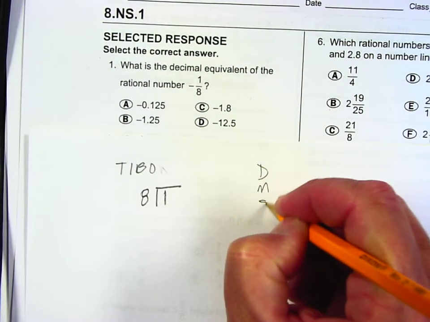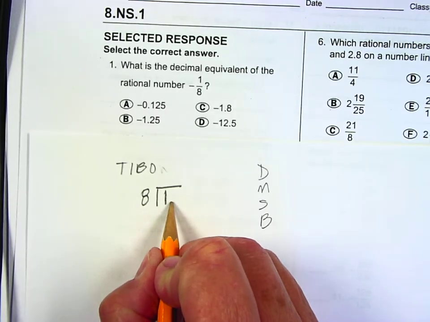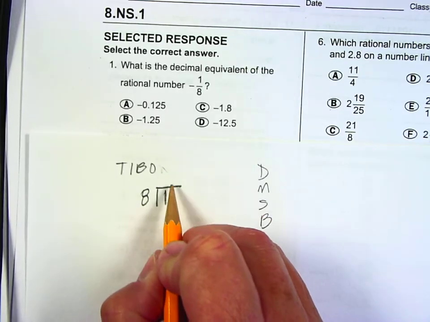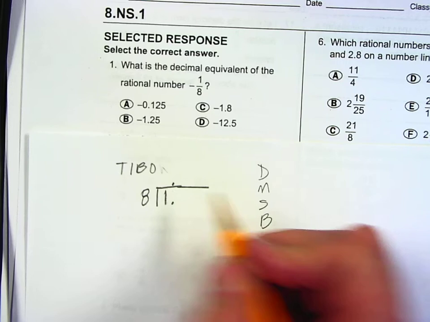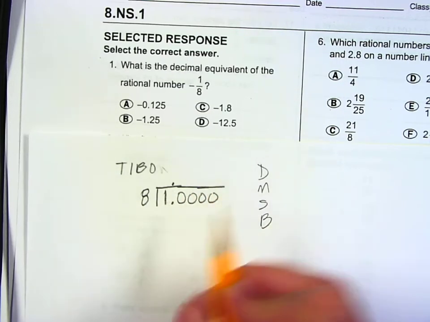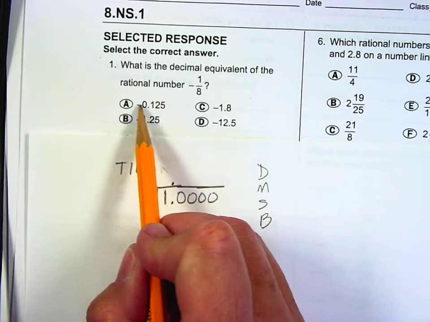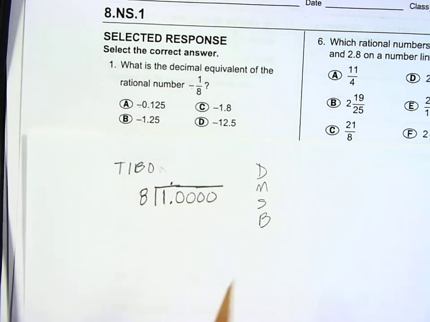Dirty monkeys smell bad. So I know there's a decimal after 1, even though I don't see it. And I'm going to bring my decimal straight up in my quotient. I can add as many zeros as I want, and this is still the number 1. Now don't forget, our answer has to be negative, because this is -1/8.